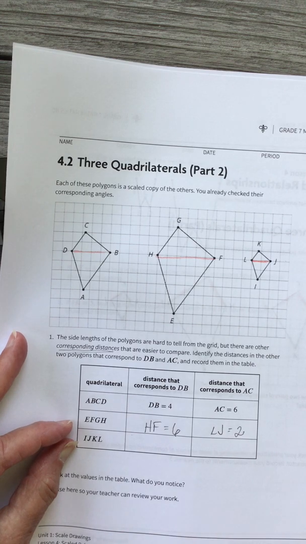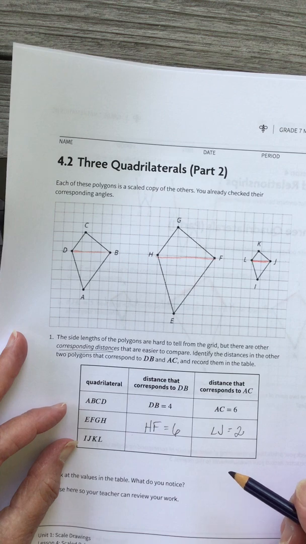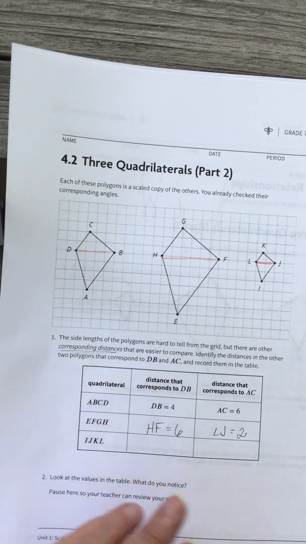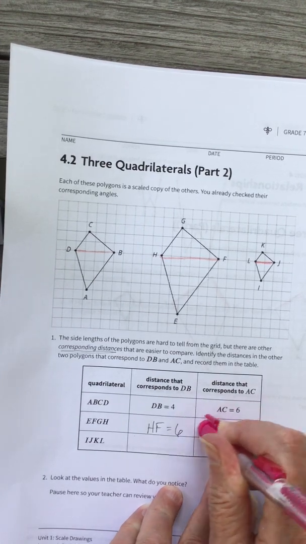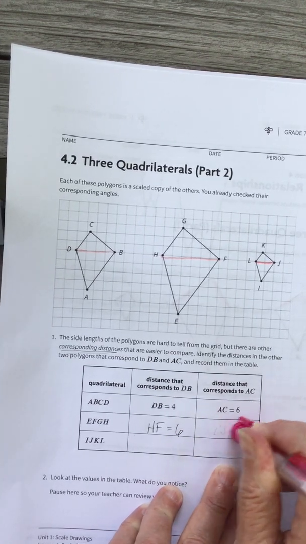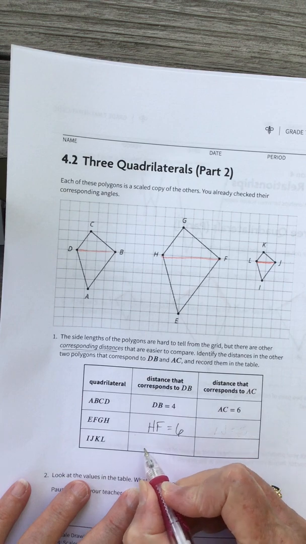Okay, then we have, whoops, what did I just do wrong? Miss Laird just put it in the wrong place. Let's try this again. LJ goes right here with 2.